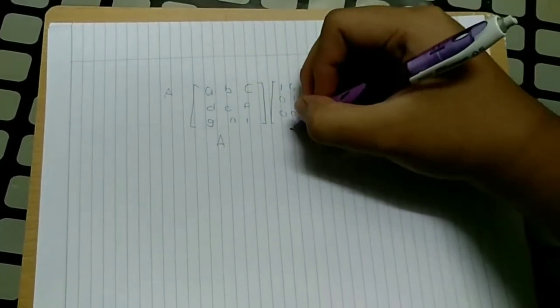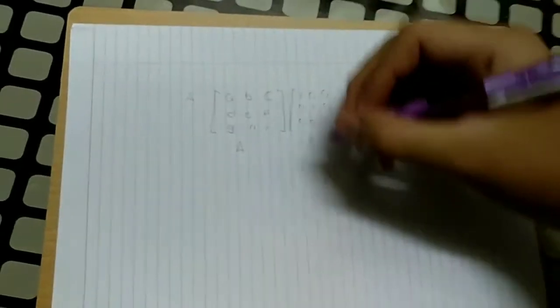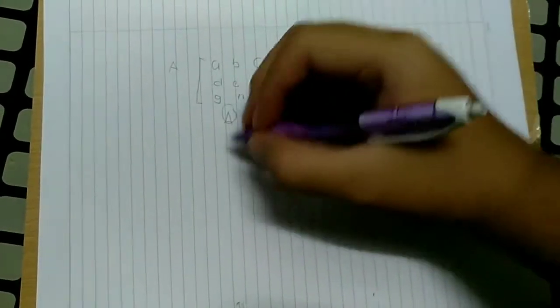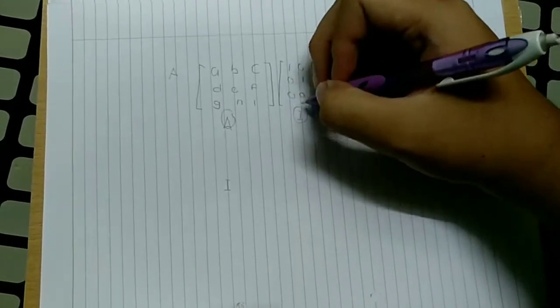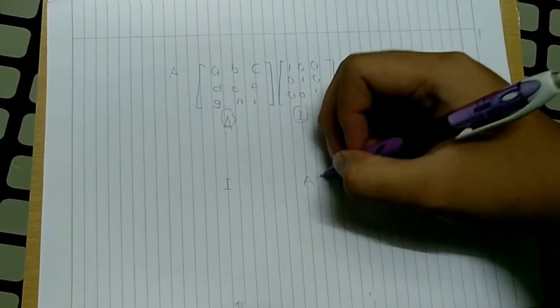This is the identity. In order to find the A inverse, we need to change this matrix into the identity, while the identity we're going to change into A inverse.